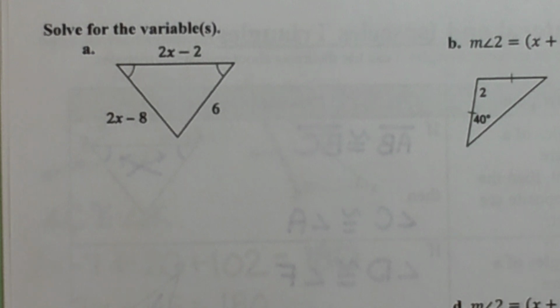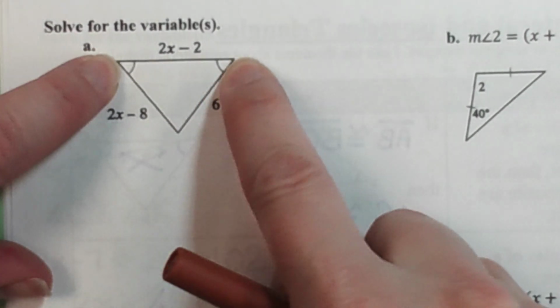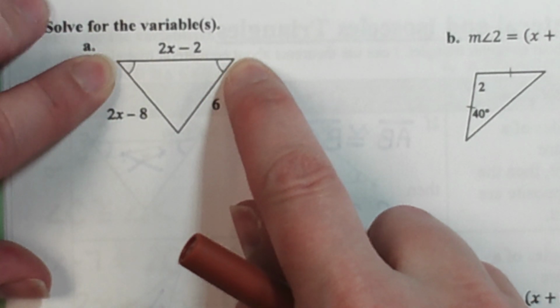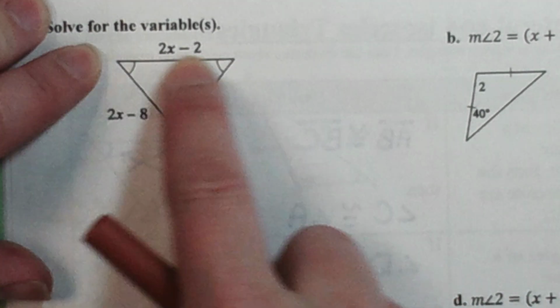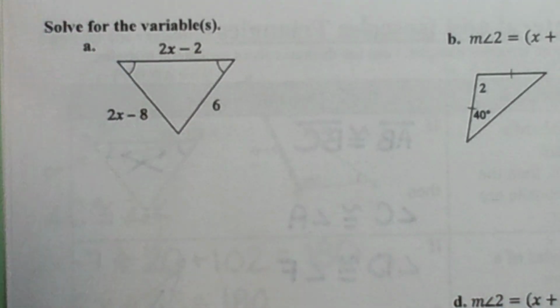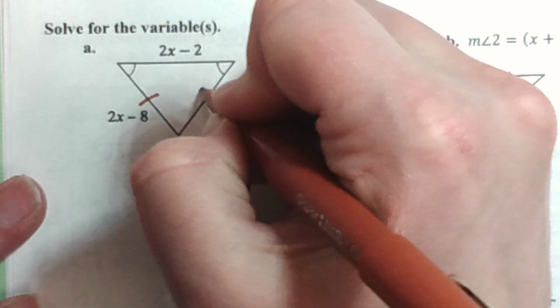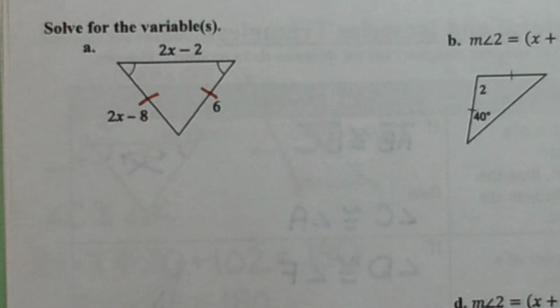Just like with the sides going to the angles, the angle between congruent sides is not congruent. The side between congruent angles is not congruent. This angle, what side's between them? 2x minus 2. That is not the congruent one. Those are the congruent ones.